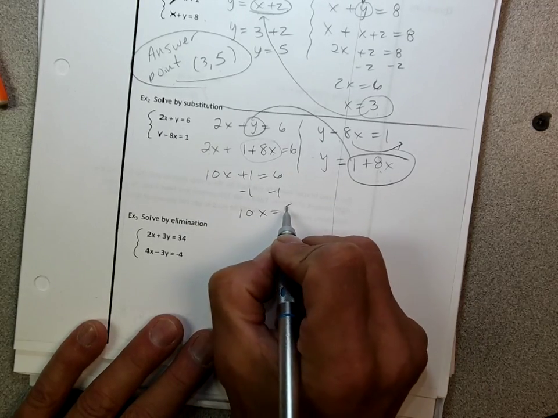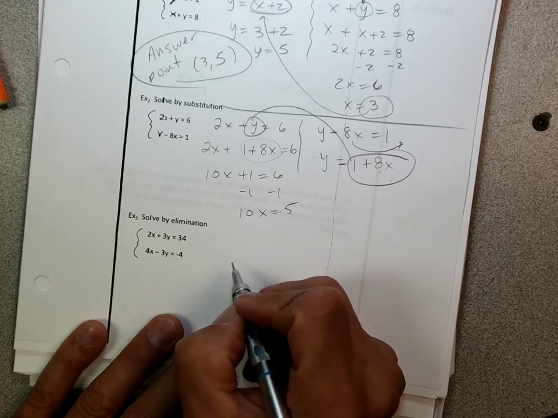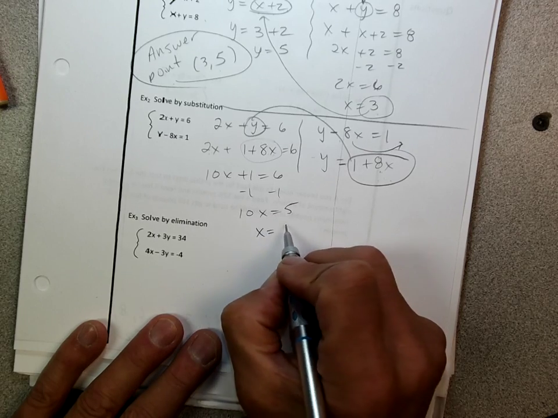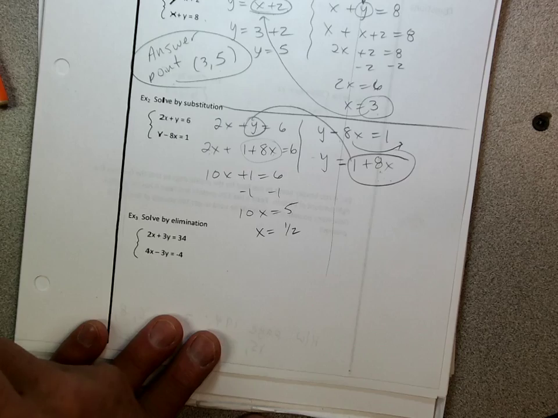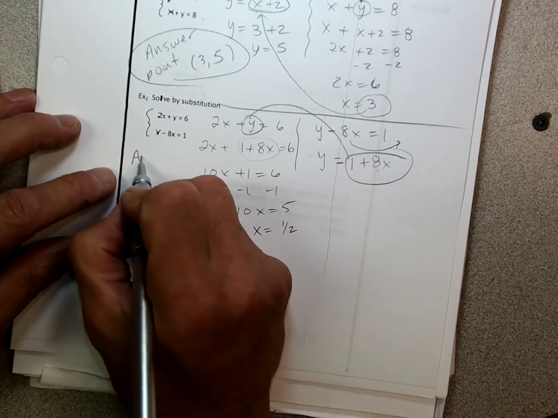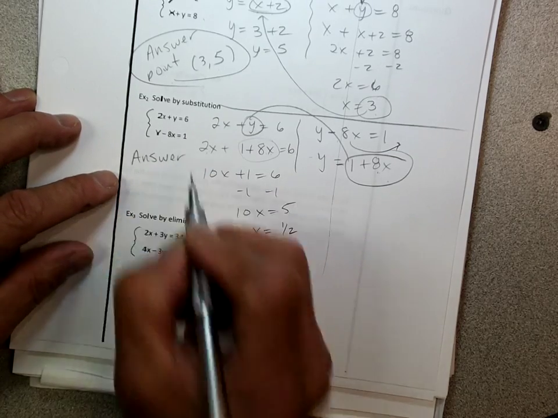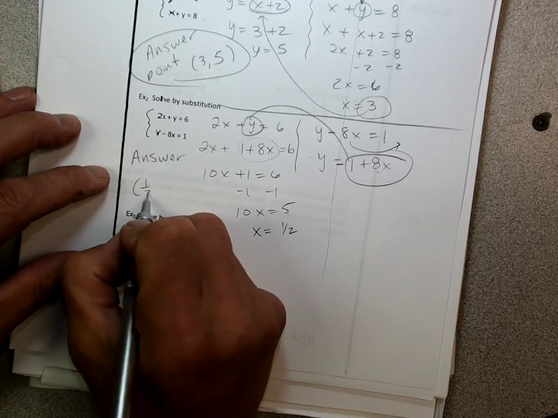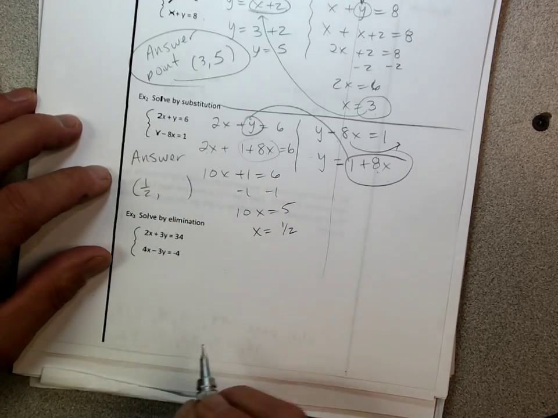10x, solve, minus 1, 10x equals 5. Divide by 10, and the answer is 1/2. Okay, 5 divided by 10 is 1/2. Okay, now that's half my answer. So I do know my answer is this. My answer will be a 1/2 something.